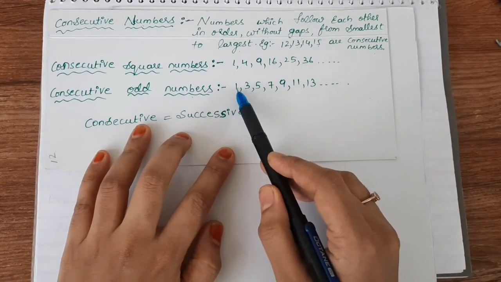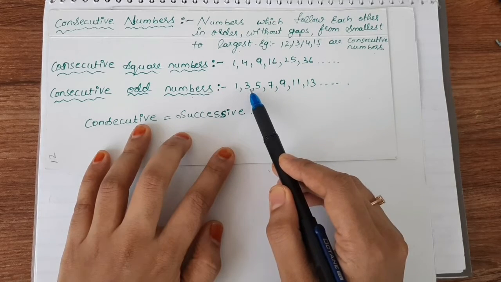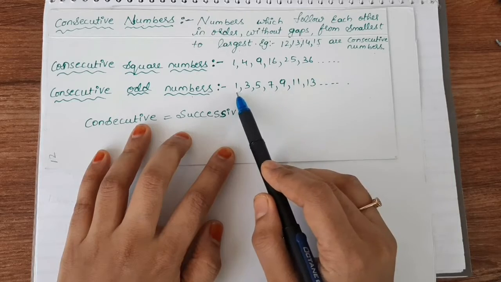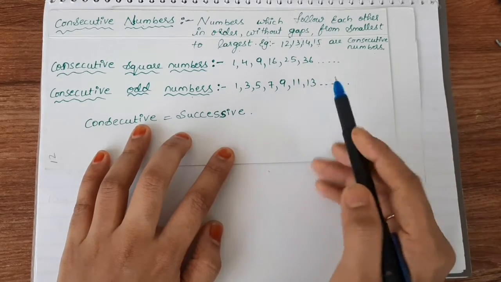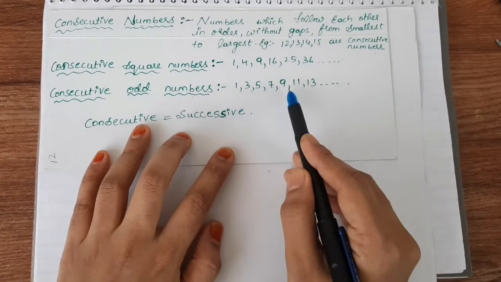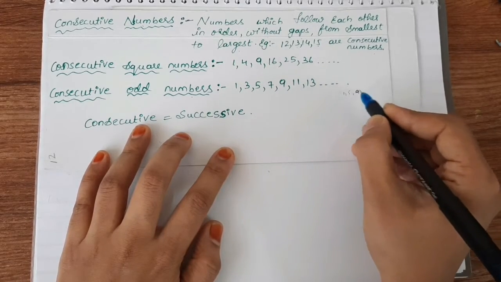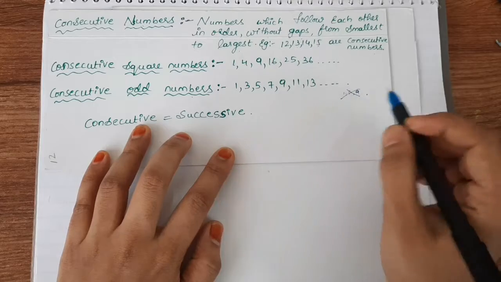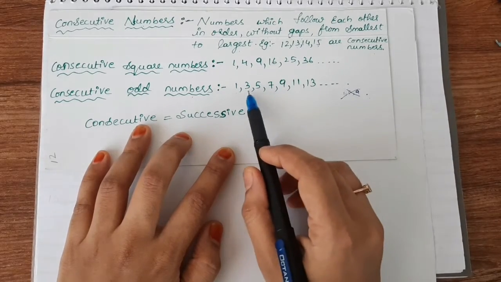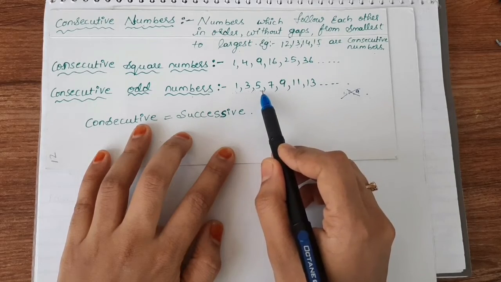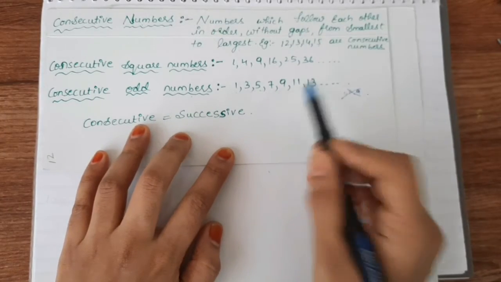So this is the first odd number, 1. The next odd number is 3. The next odd number is 5. So there are no gaps in between the numbers and they are from smallest to largest. If you say 1, 5, 9, this is not consecutive. There should be no gaps in between the numbers. 1, 3, 5 is consecutive. 7, 9, 11 are consecutive numbers, like that.